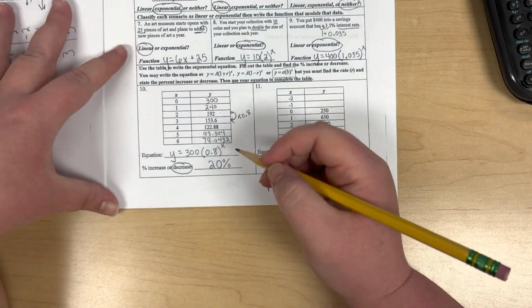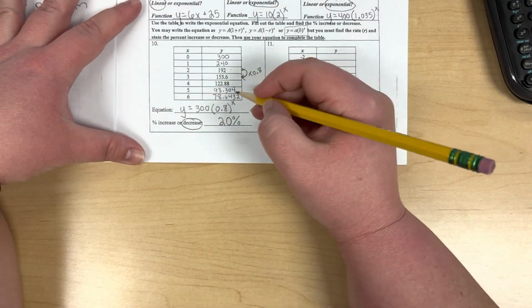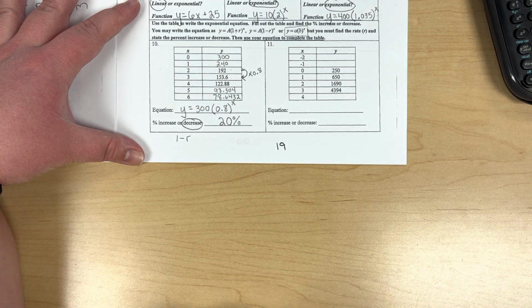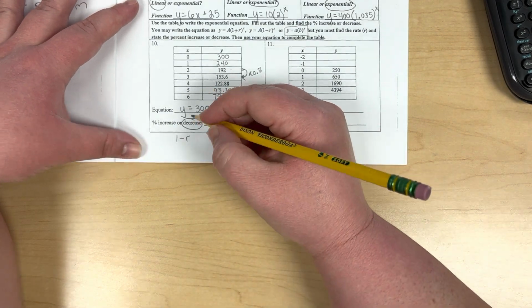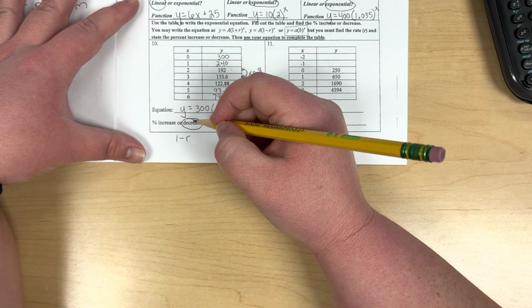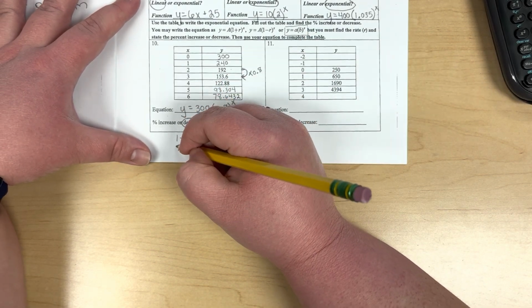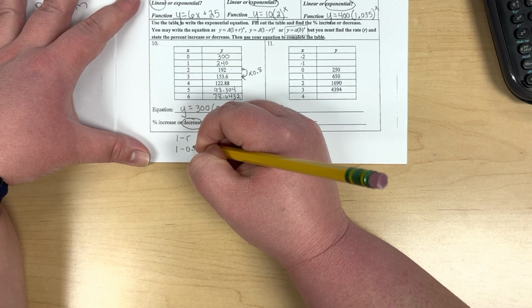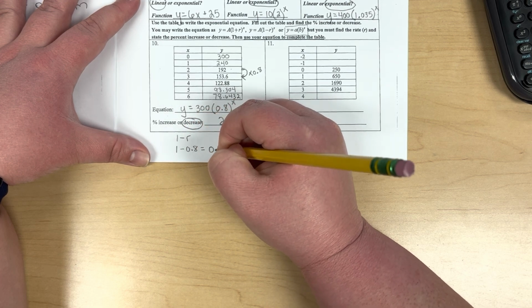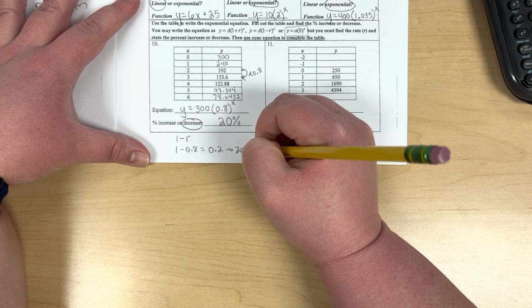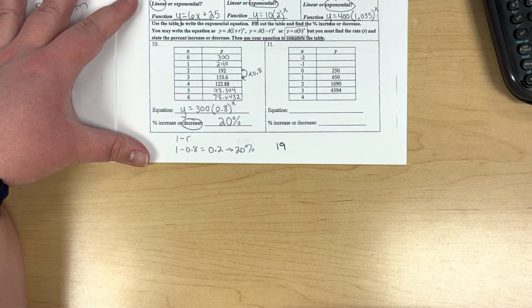Okay? So again, here's how I got that. I am using 1 minus my constant multiplier, which is r. And I know that that is going to be equal to, well, if I plug it in here, I'm going to have 1 minus 0.8, which is equal to 0.2, which as a percent is 20%. Okay, so 20% is my percent of decrease.